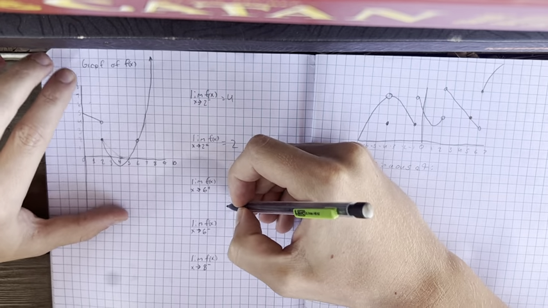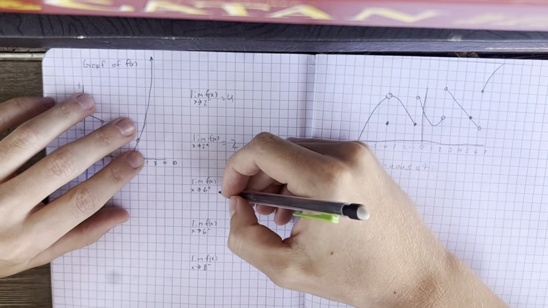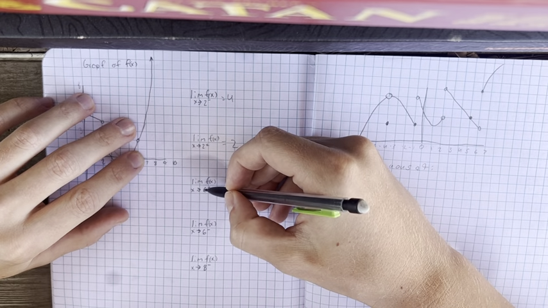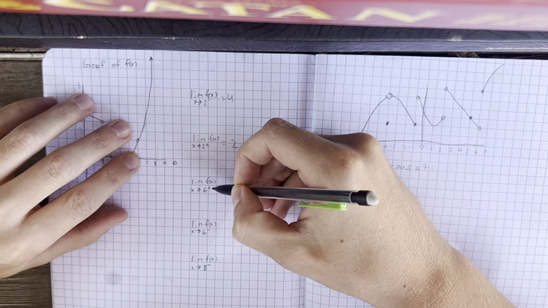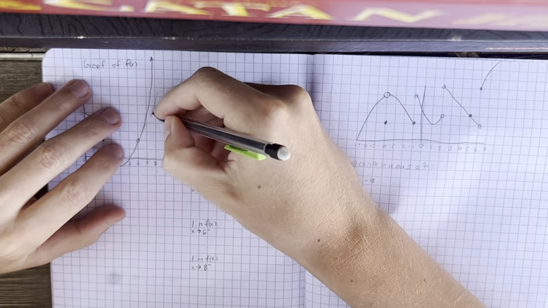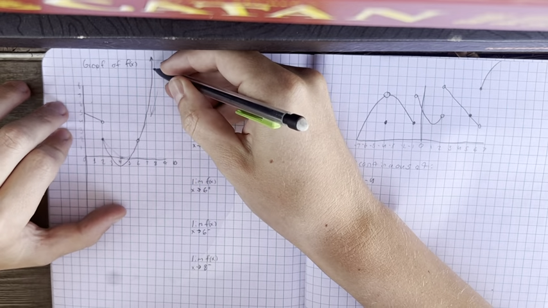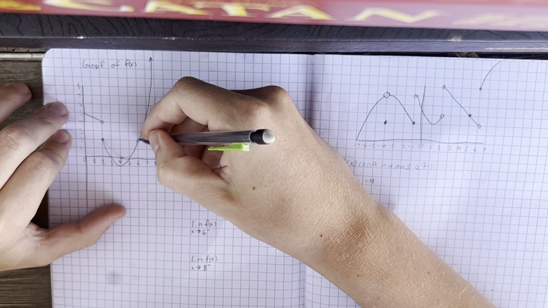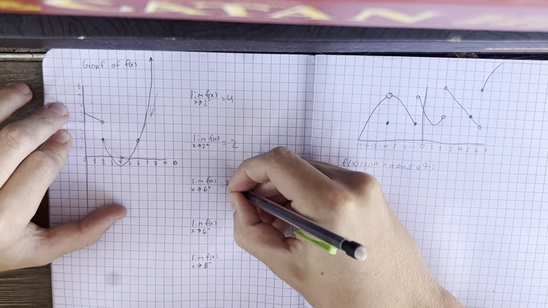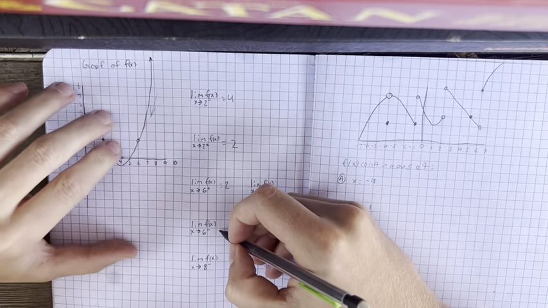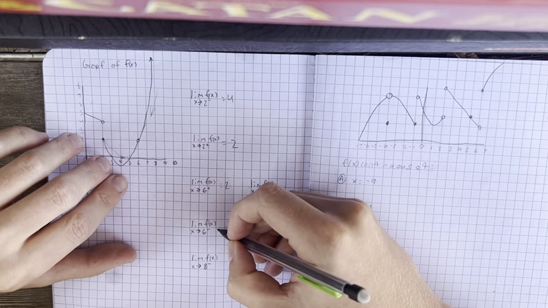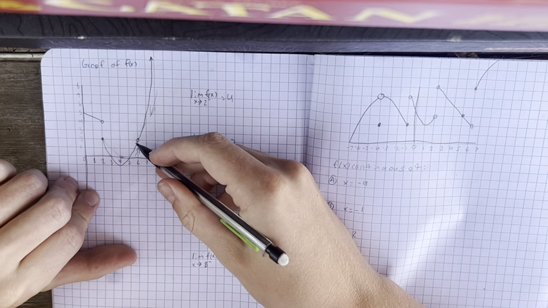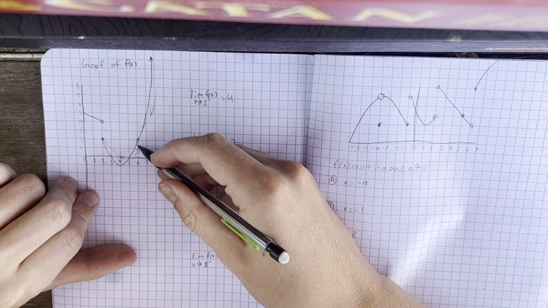Another quality of one-sided limits: if you look at the limit of f of x as x goes to 6 from the right, coming from the right, the limit as x goes up to 6 is also 2. And then if you look at the same limit coming from the left, this again meets at 2 from the left. The point is 2.